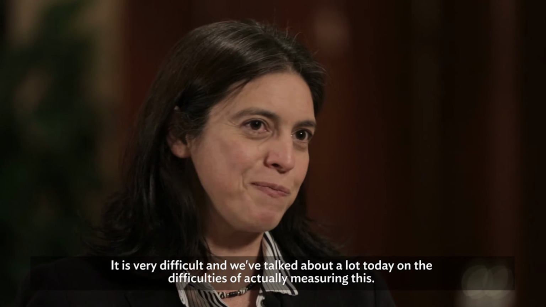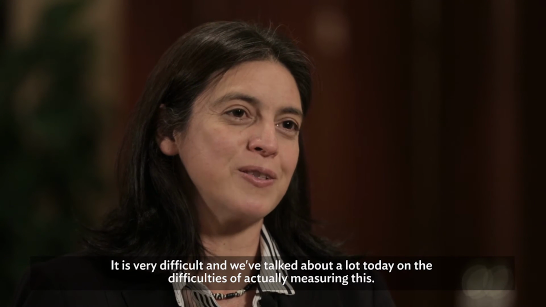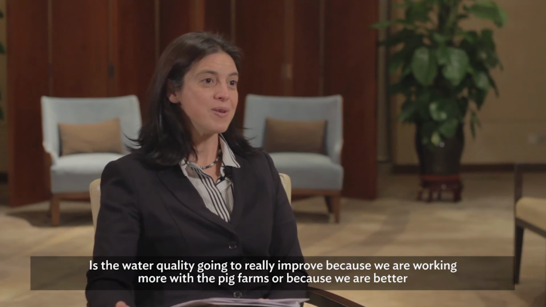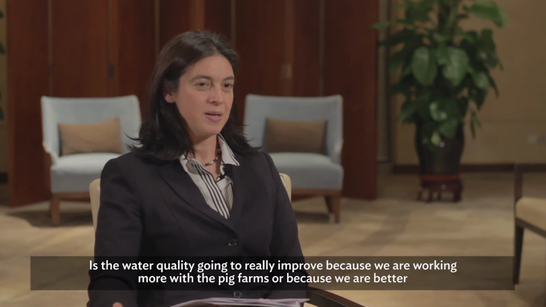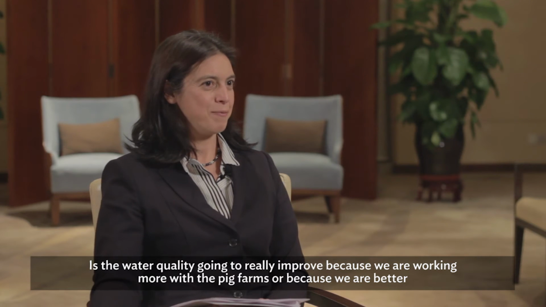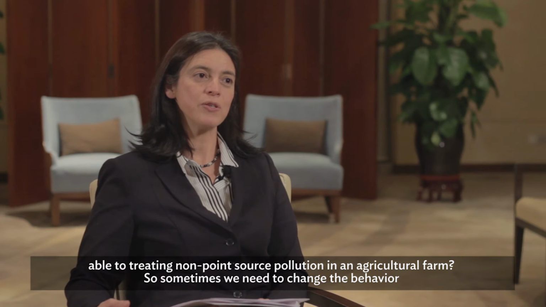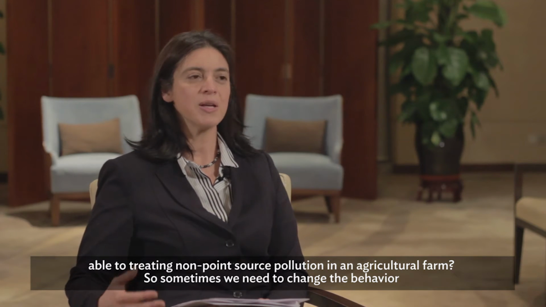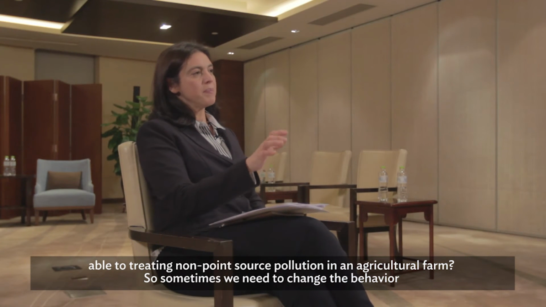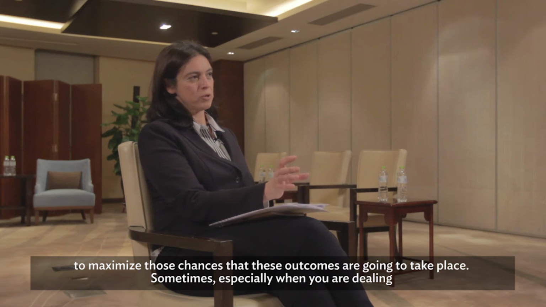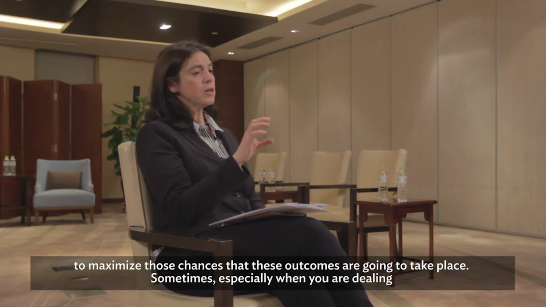It's very difficult, and we've talked a lot today about the difficulties of actually measuring this. Is the water quality going to really improve because we are working more with the pig farms, or because we're better able at treating non-point source pollution in agricultural farms? So sometimes we need to change the behaviors to maximize the chances that these outcomes are going to take place.